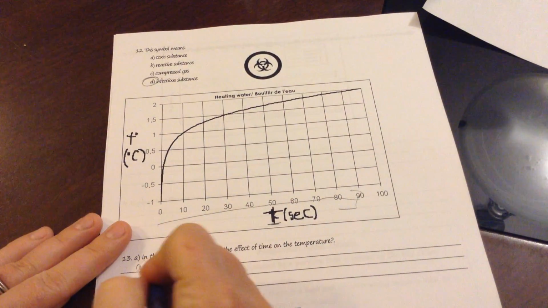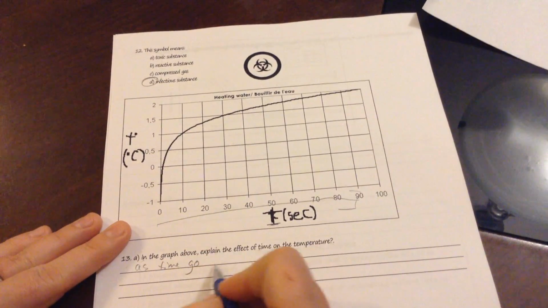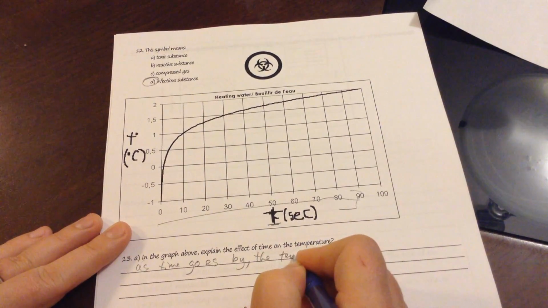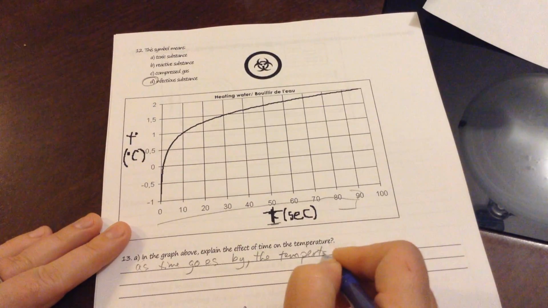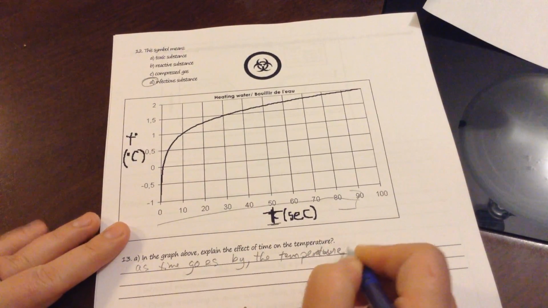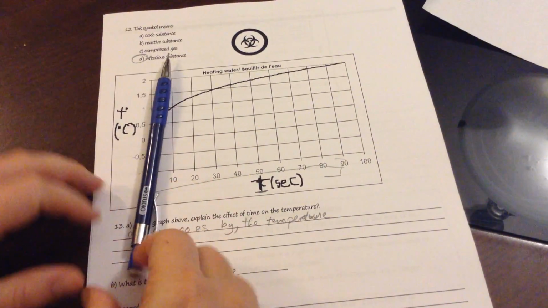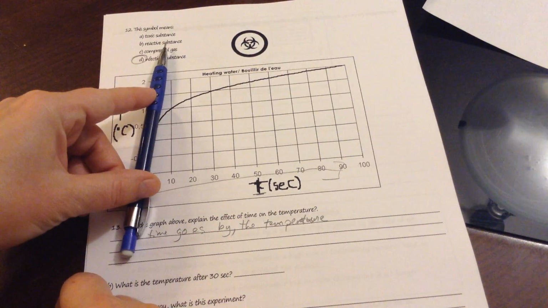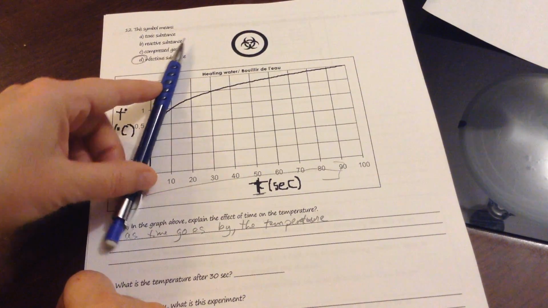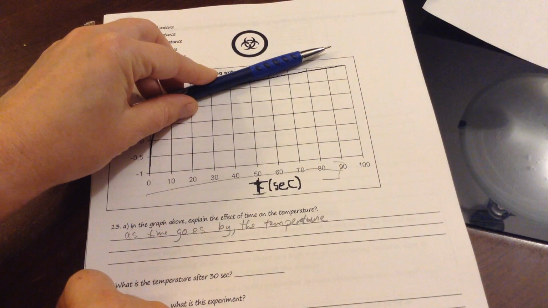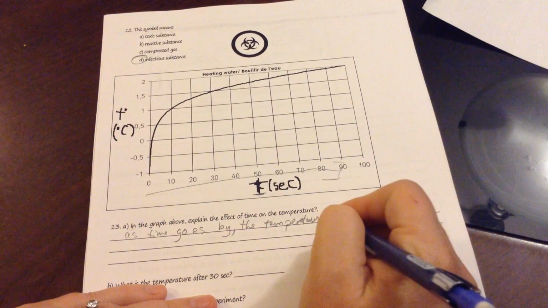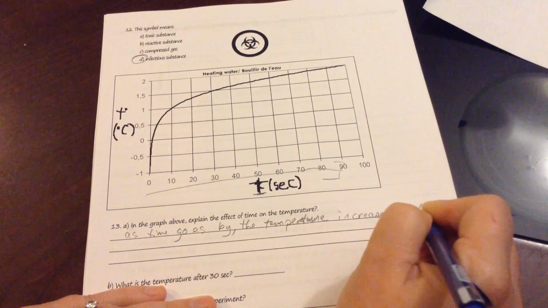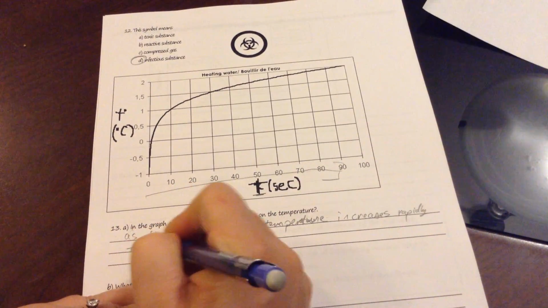So you can write, as time goes by, the temperature, and then here you can see that since the curve is going up like this, it's increasing, and the tangent here is really steep, so it increases really quickly first, then it reduces, so it goes slower. Okay, so the temperature increases rapidly, then slowly.